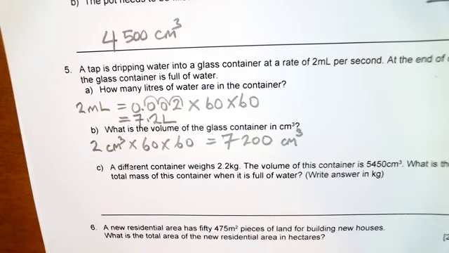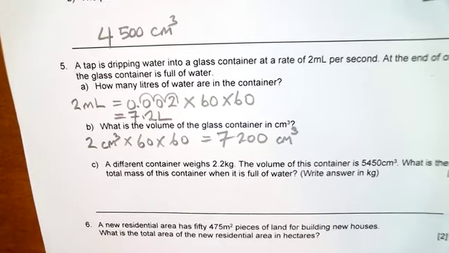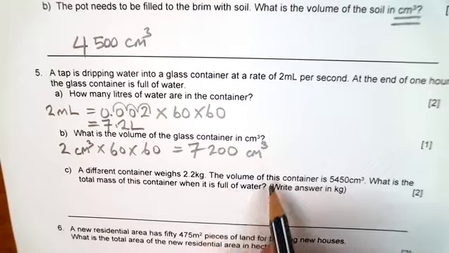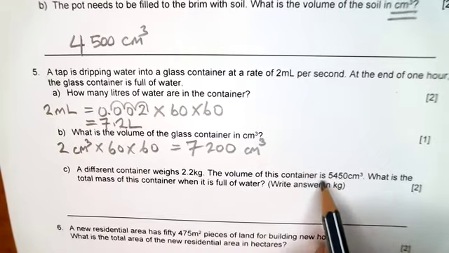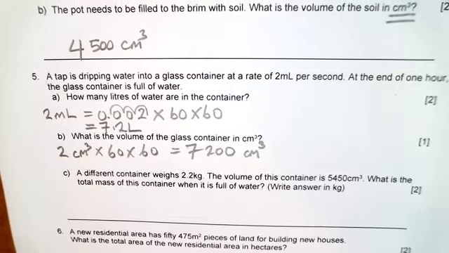The glass is full of water. So yeah, it's going to be 7,200 cubic centimeters. A different container weighs 2.2 kilograms. What is the total mass of the container when it's full of water?